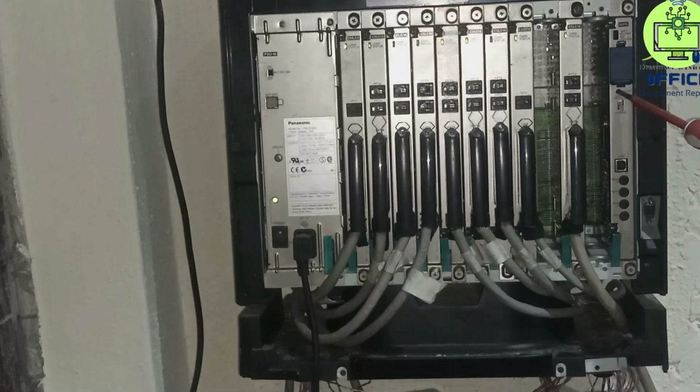Number one is the reset button, and then we have the initialization switch, which is used to initialize the PABX if there is an error with the card. That is a card in this SD port that contains all the settings done on your PABX and all the programmings.